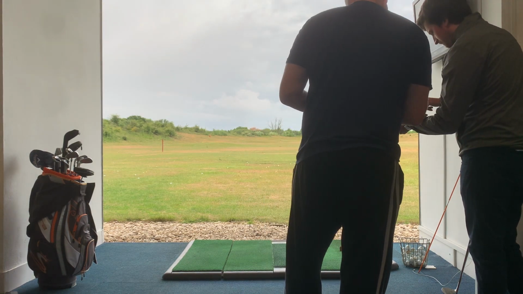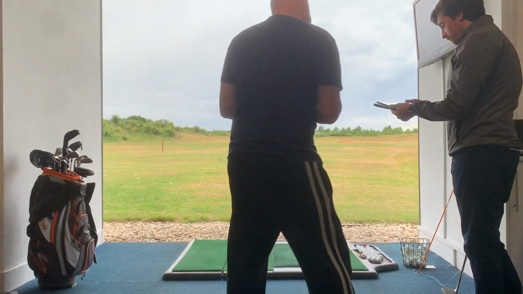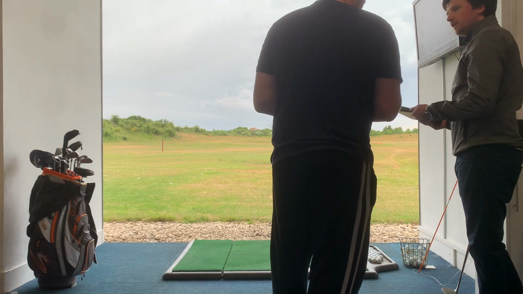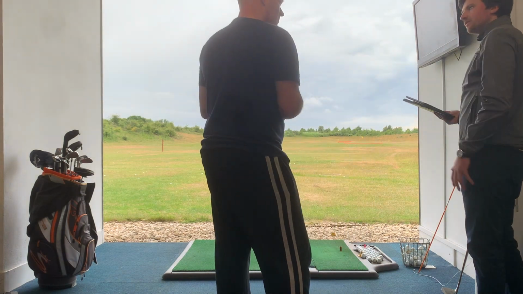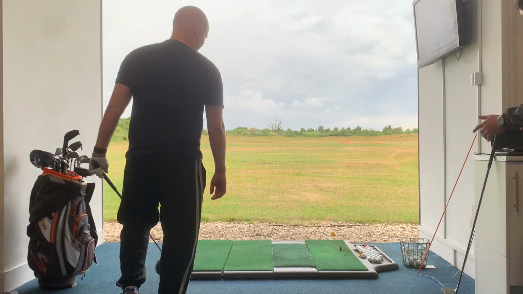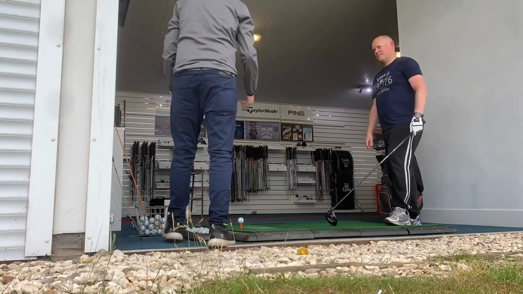Spin axis, this is a big one. So now we're seeing on average it's 4.4 degrees to the right, whereas before, on average, it was 18.7 degrees to the right. So you've cut your curvature rate, it's curving 4 times less than what it was initially. So keep it up. We haven't fixed it after 5 swings, unfortunately, as much as we like to think that we have.